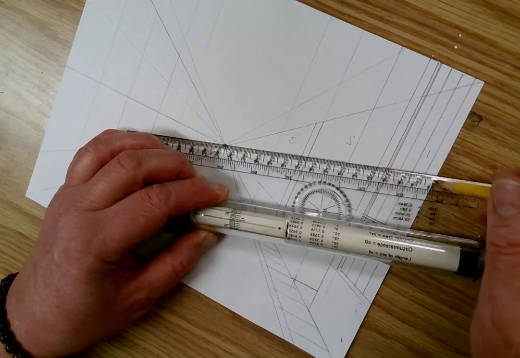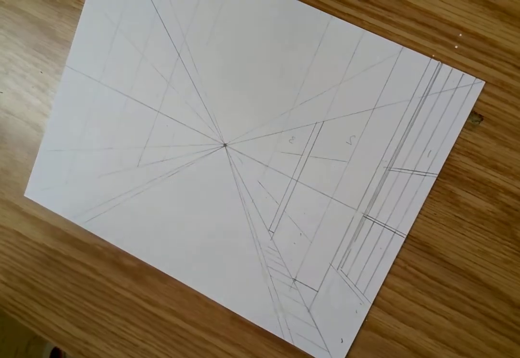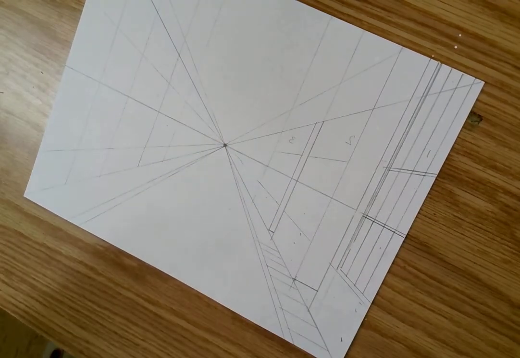And it's these little bits of details that you're now adding. You're constructing these buildings. They started out as rectangular prisms.